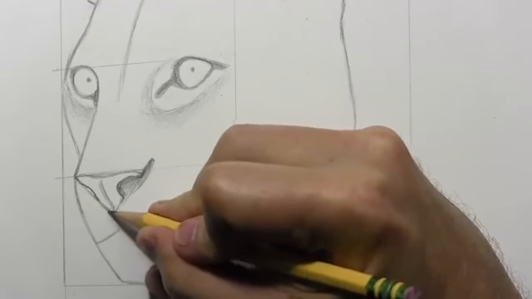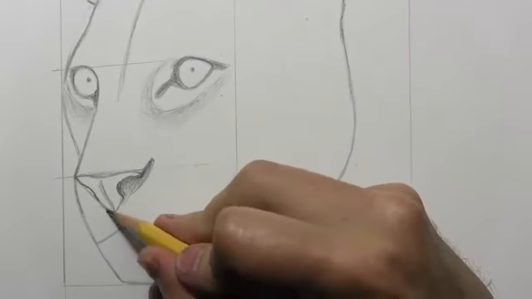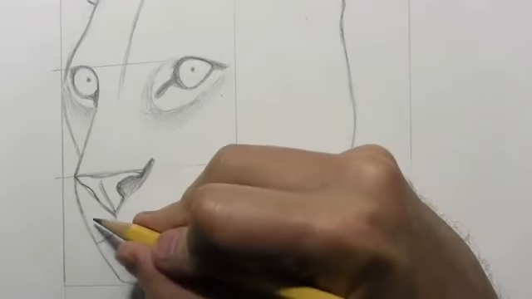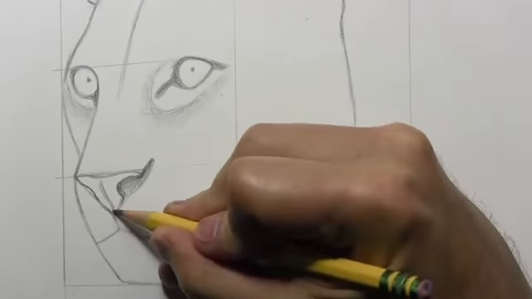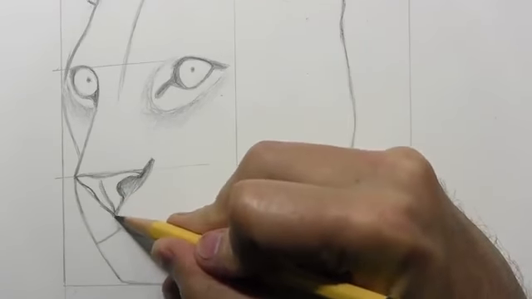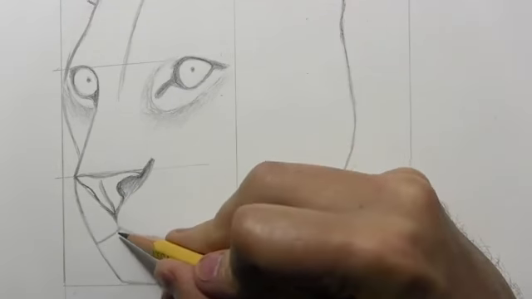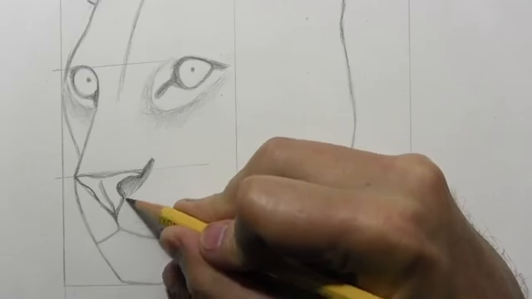Now, I was surprised as I studied photographs how much this triangular area really does come down to a point where what I was calling the cleft upper lip, this area of darkness, joins in a pretty bold way.